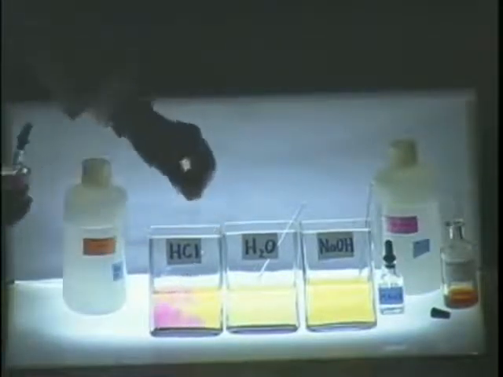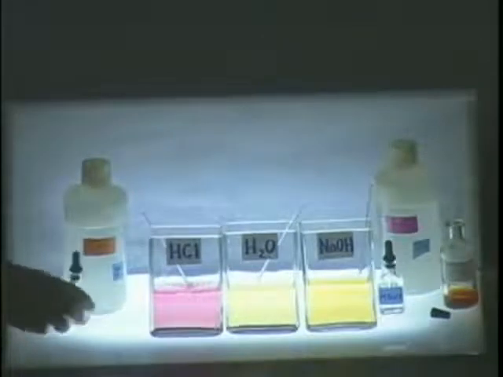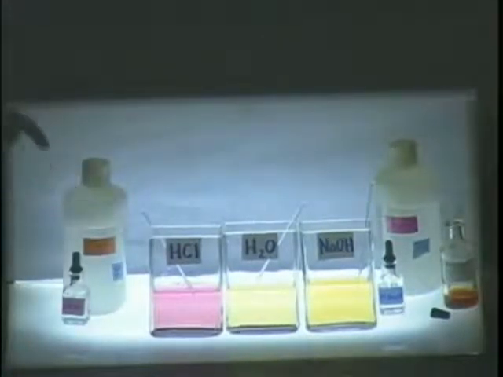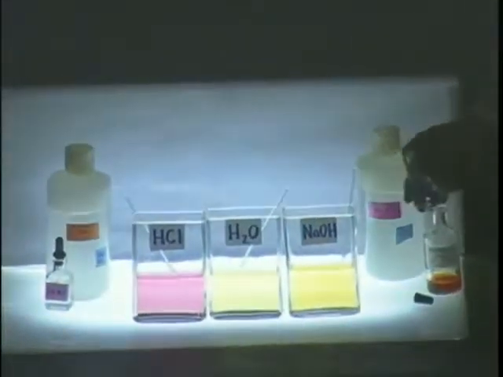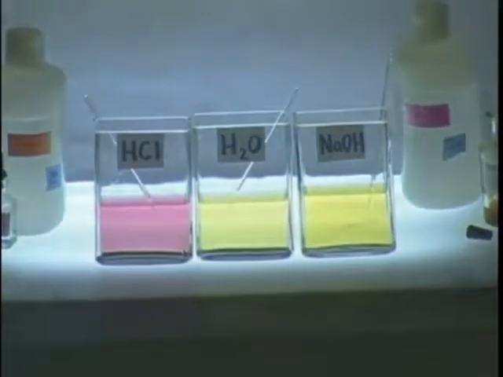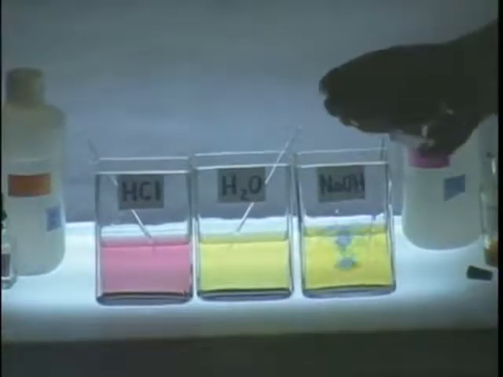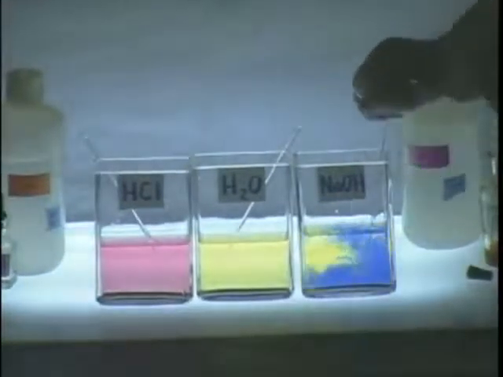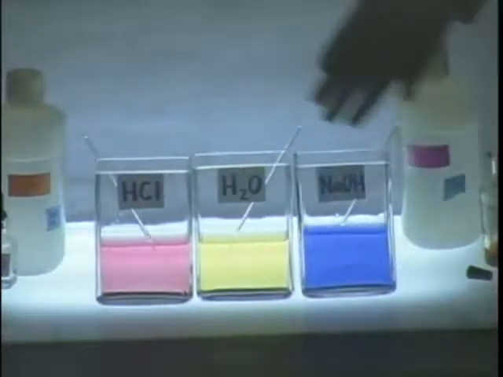So is that base or acid? What an ugly color. Okay, so that's acid. That's the red area. That's the acid area. And now we're going to use some base. It says sodium hydroxide here. He thinks I'm senile, probably. Okay, so we put a little bit of base in there, and it's blue. And anything in between has shades of these colors.